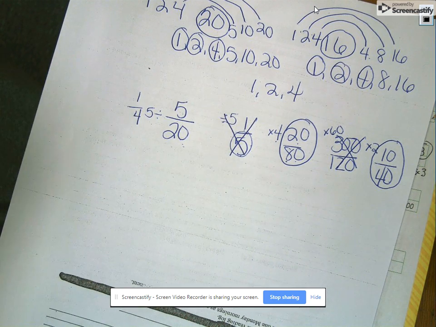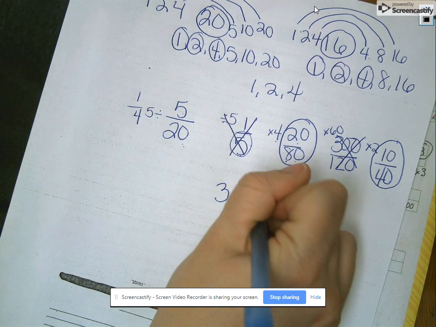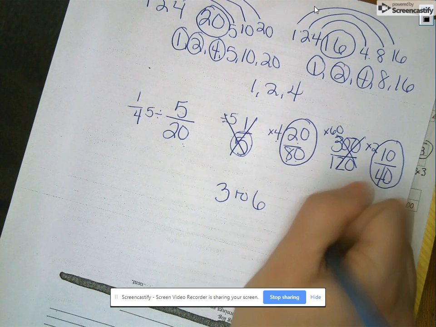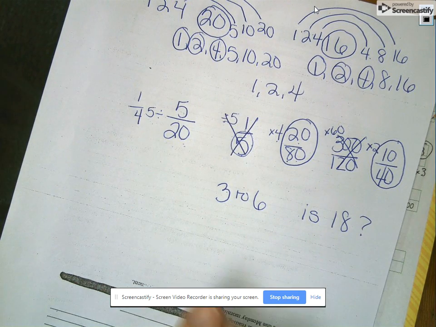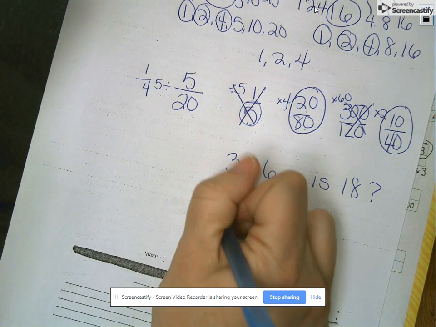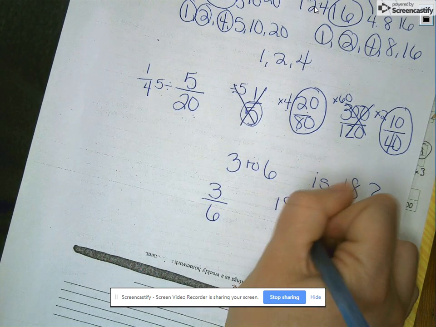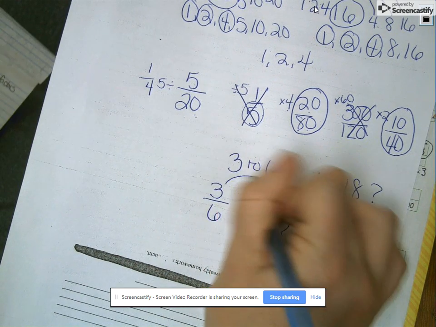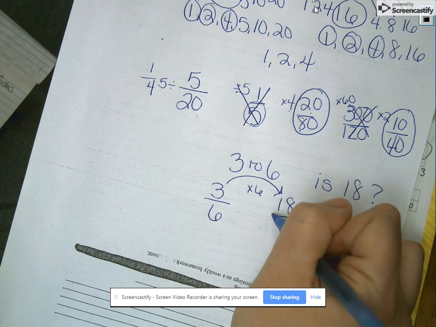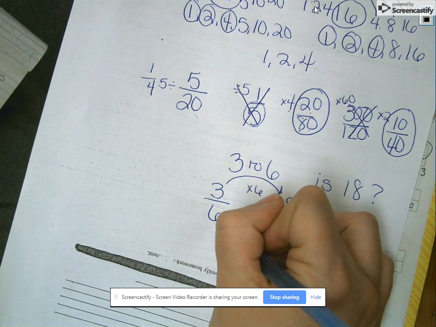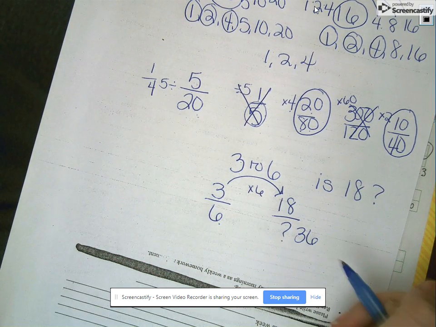All right, next on the board, if the ratio is 3 to 6, one of the numbers is 18. What's the other one? Okay, in our choices, so we have 3 to 6, and one of the numbers is 18. So let's put 18 on the top first. What times 3 equals 18? Well, 6. 6 times 3 is 18. And remember, what I do to the top, I have to do to the bottom. So 6 times 6 is 36. So 36 is one of the answers.